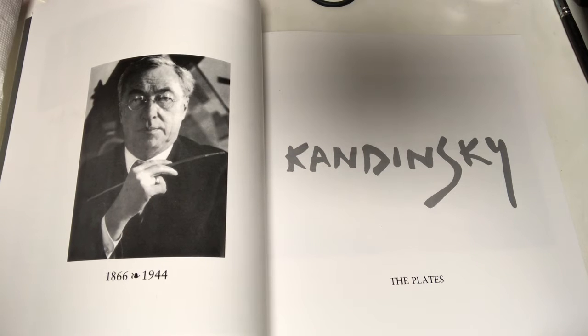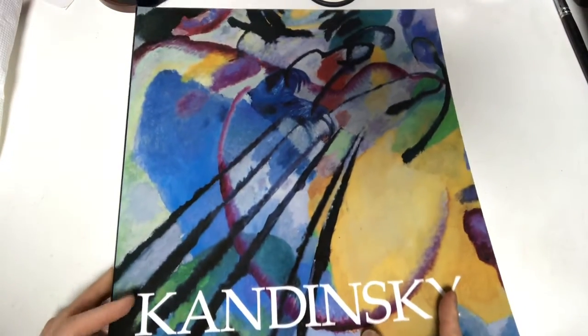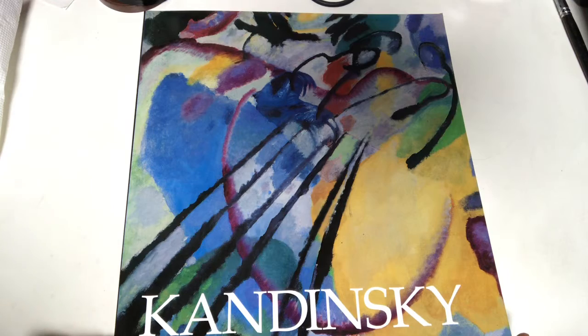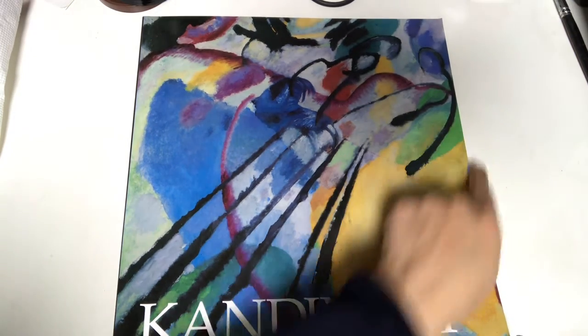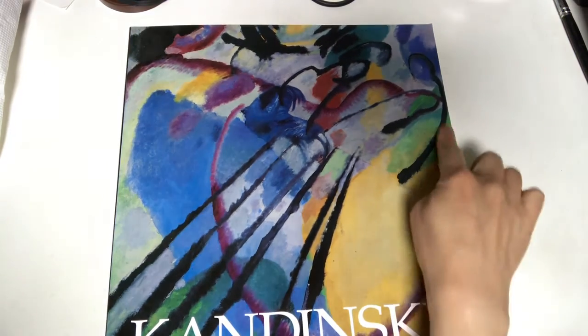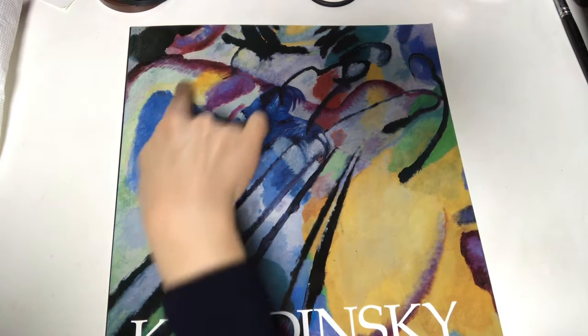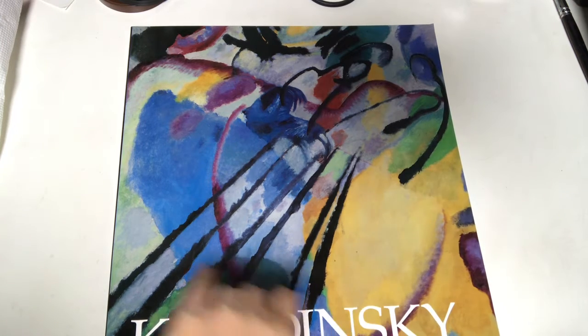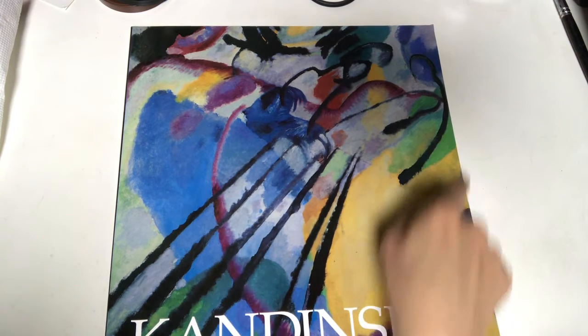Basically, this is the cover page of a Kandinsky book. You probably see warm colors versus cool colors. This is what he mostly concentrated on: cool colors versus warm colors.